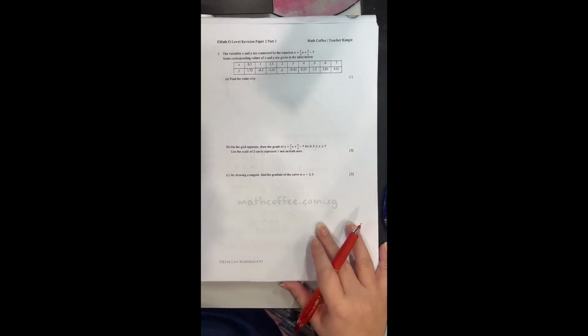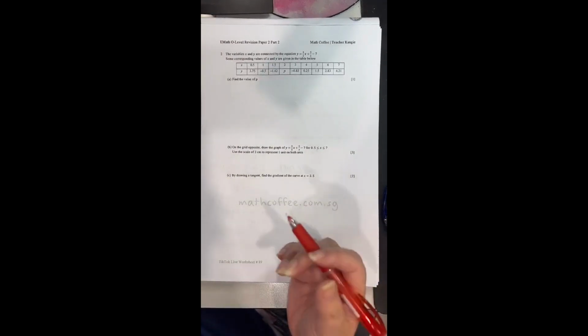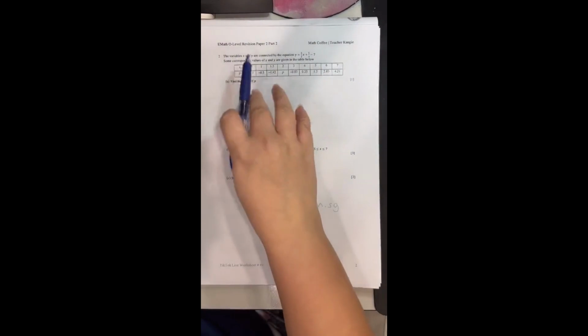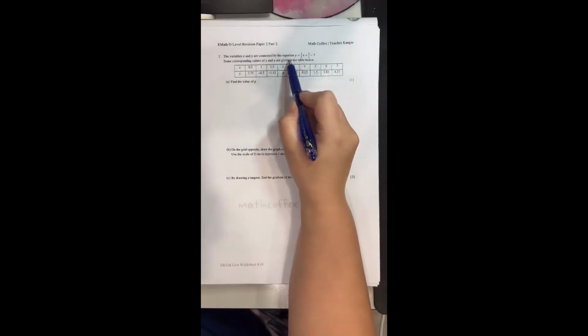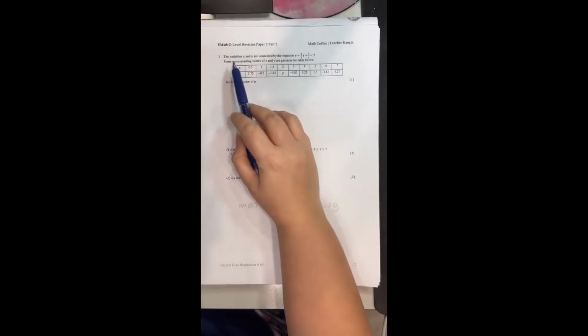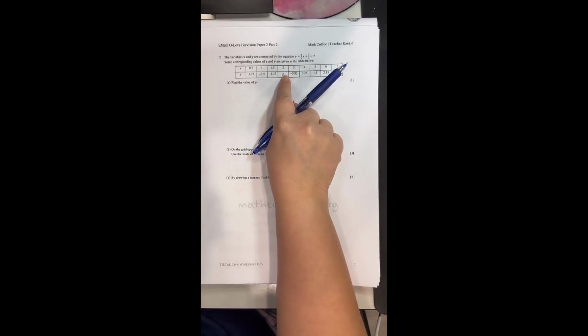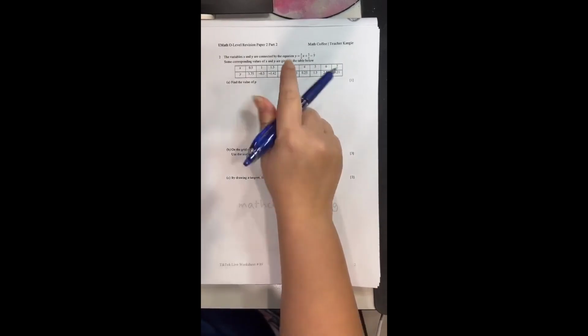Okay, so question 2. You're supposed to plot the graph, but of course I plotted in advance already. Let me just briefly tell you what we should do. Read the question. They ask you to plot this graph. This table is already given to you. The only unknown is here, P. So I need to find out what P is.